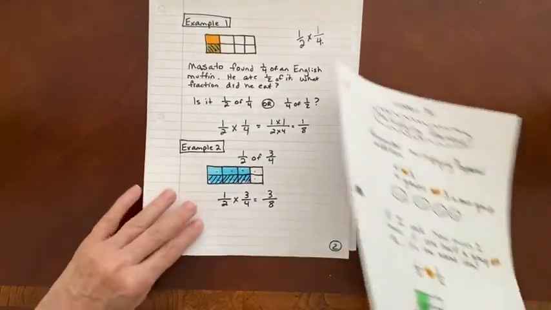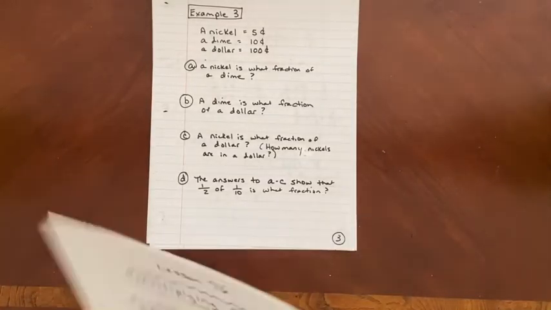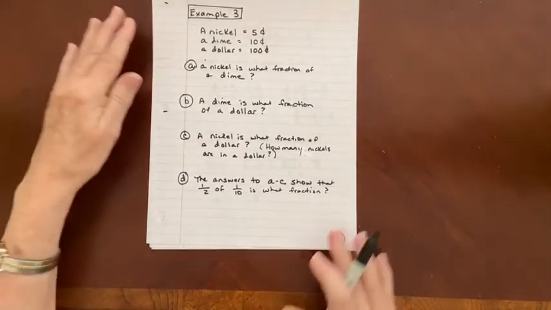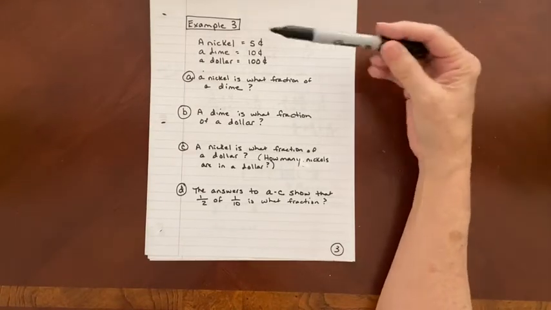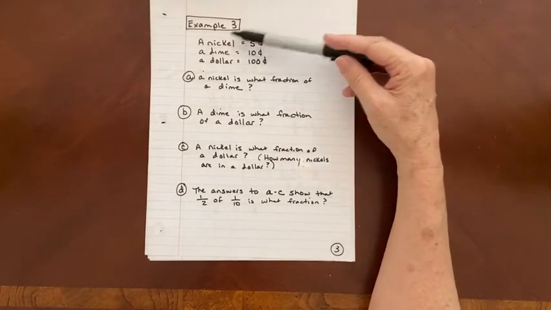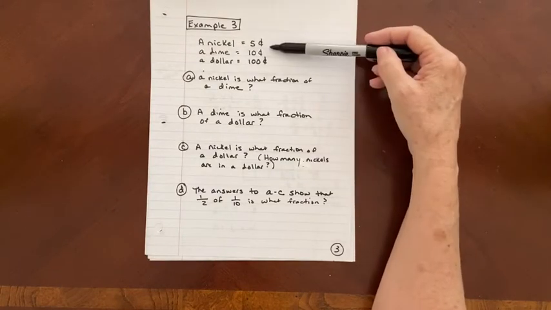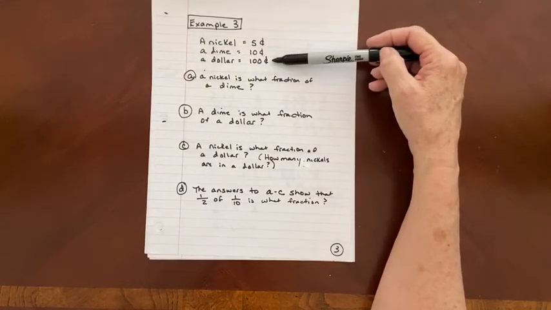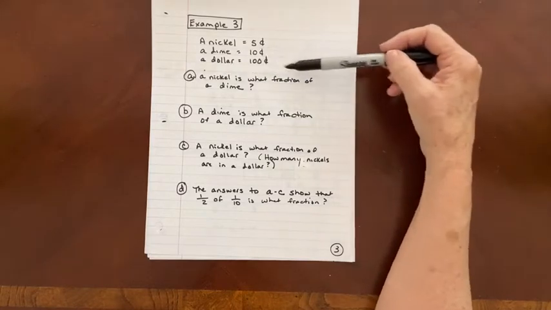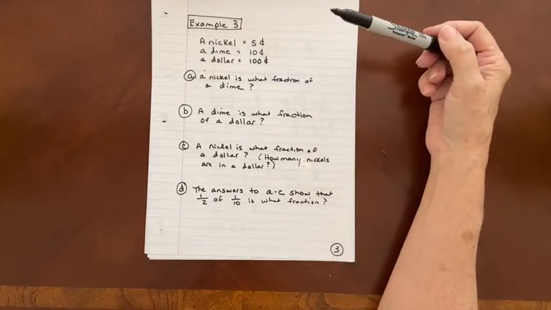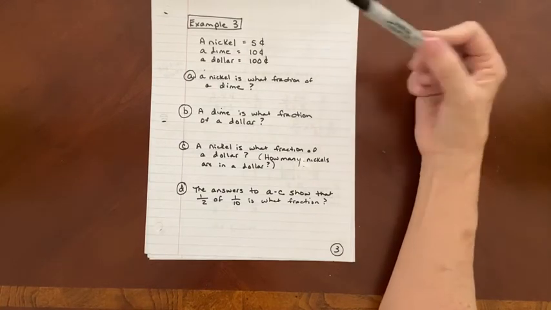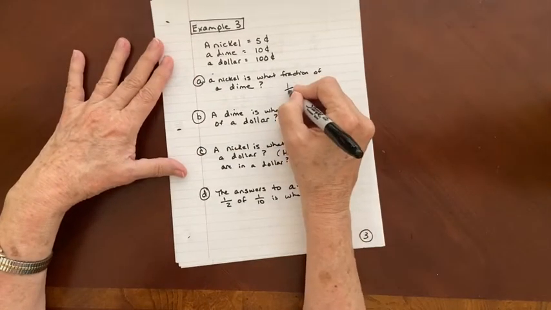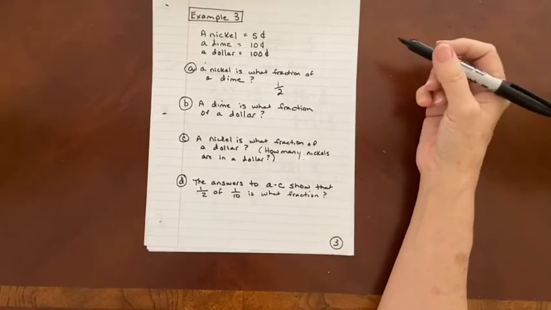Okay? Example 3 was a little more confusing. Not a whole lot, but a little bit. It said that you have this information: a nickel is 5 cents, a dime is 10 cents, a dollar is 100 cents, right? So a nickel is what fraction of a dime? So is 5 cents half of 10 cents? So a nickel is 1/2 of a dime.